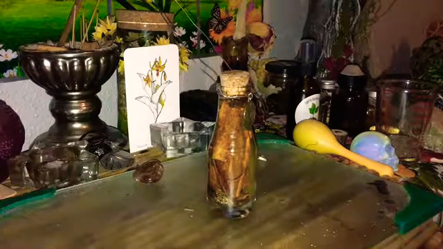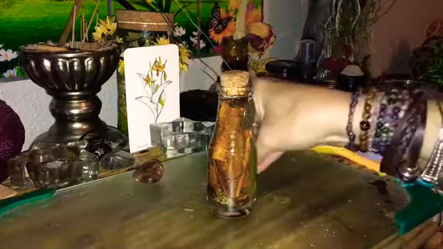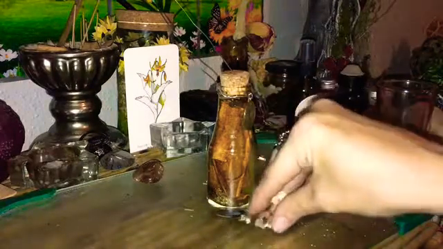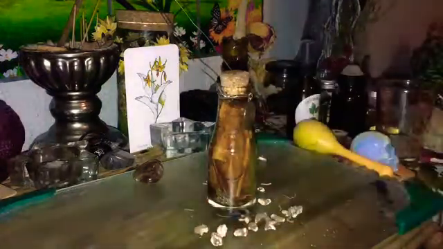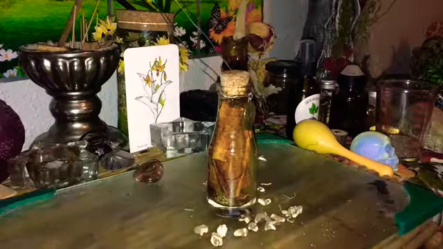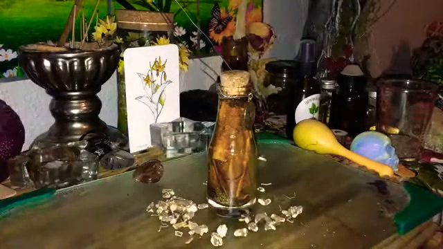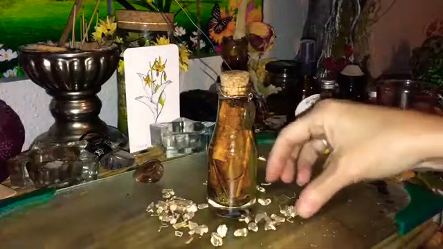I'm going to make a circle with mandrake root, and the reason that I'm using mandrake root is because I run my business out of my home. It's an online business, so this is prosperity and abundance for my household.